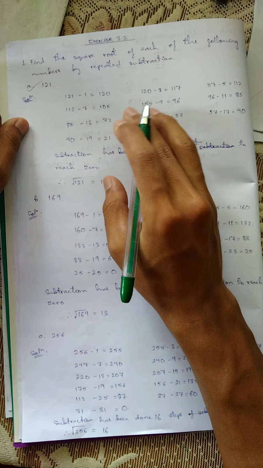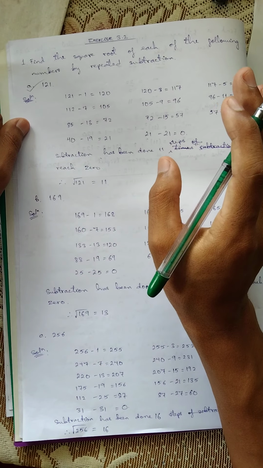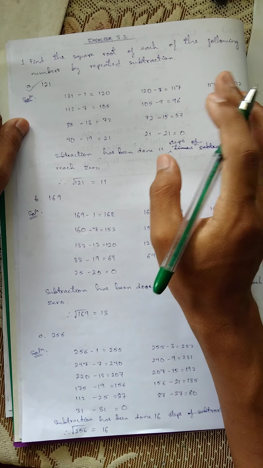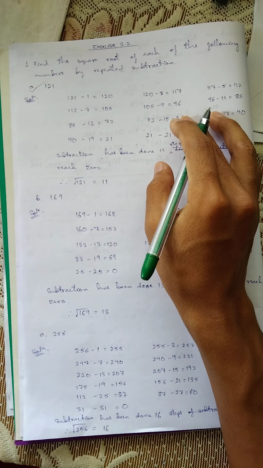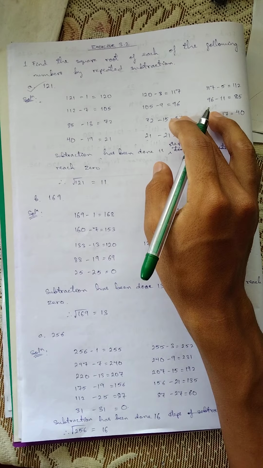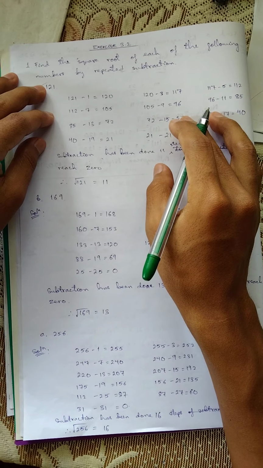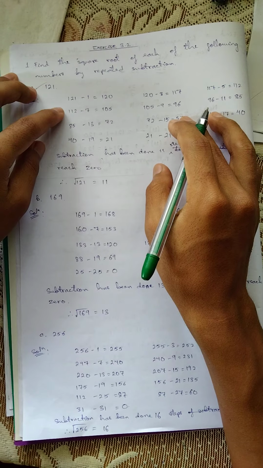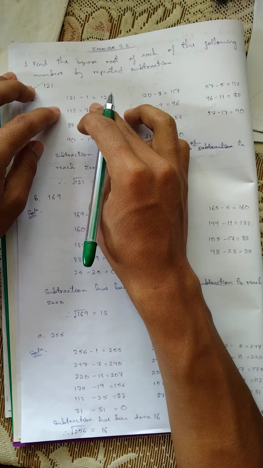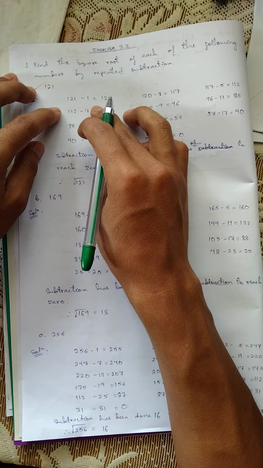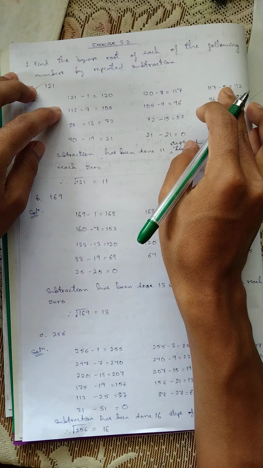In this case, we subtract consecutive odd numbers, starting from the least odd number, 1. After 1 comes 3, after 3 comes 5.